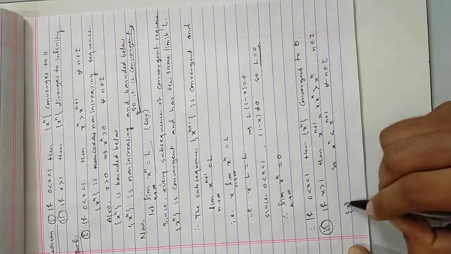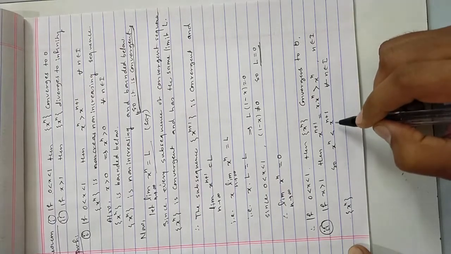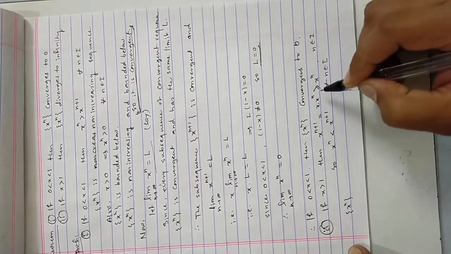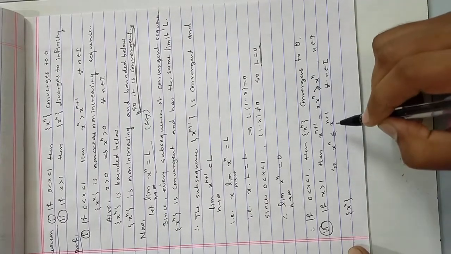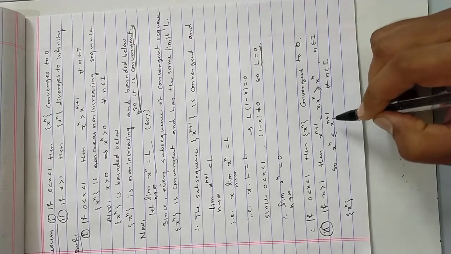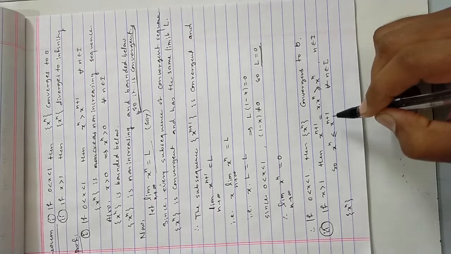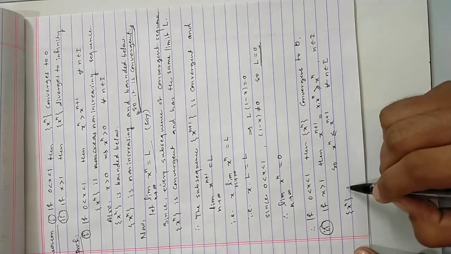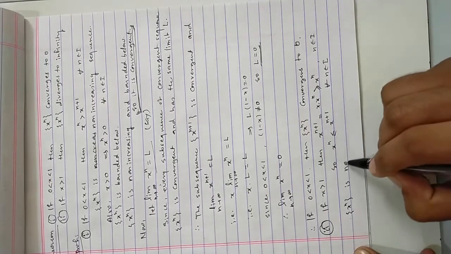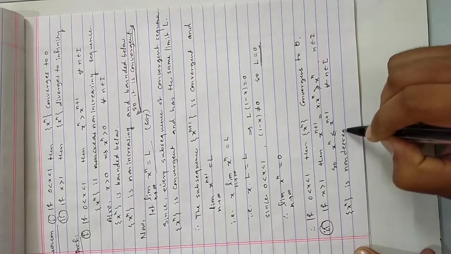So the sequence x raised to n is non-decreasing.